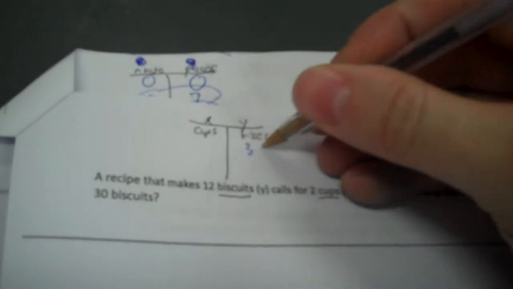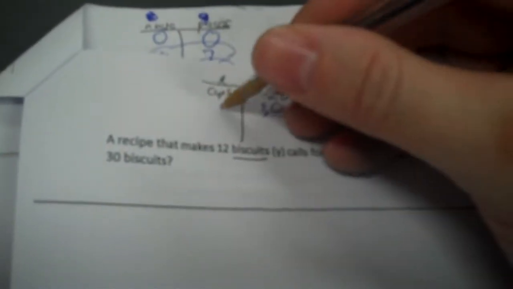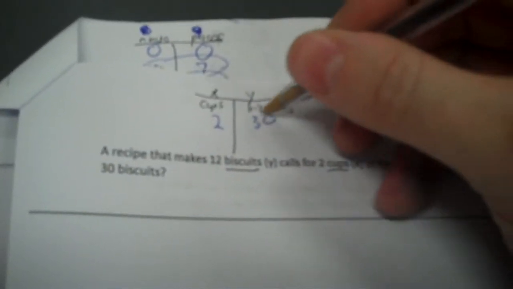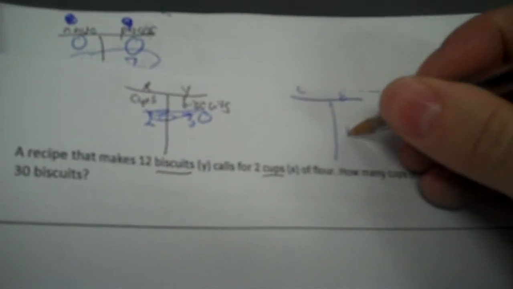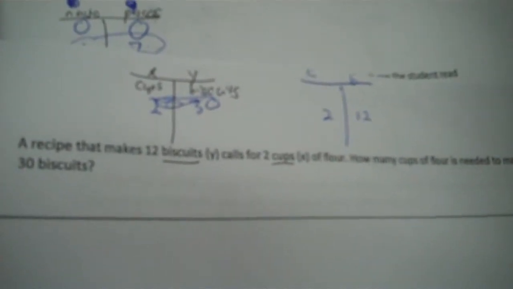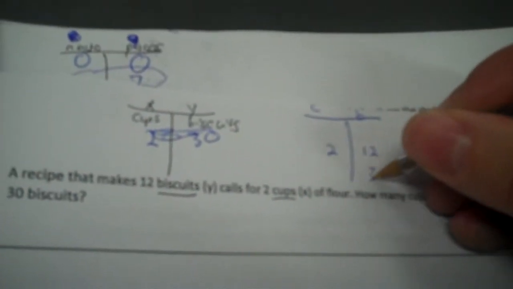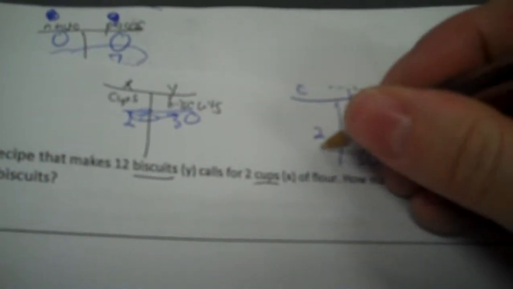Okay, a recipe that makes 12 biscuits calls for 2 cups of flour. How many cups of flour is needed to make 30 biscuits? Okay. So you got 30 biscuits, and you got 2 cups. Oops, I screwed that up. Okay, just put cups and biscuits. So 12 biscuits, 2 cups, and we have 30 biscuits. Not sure how many cups, we'll put C.